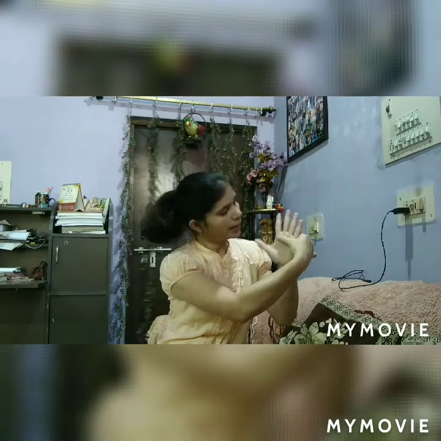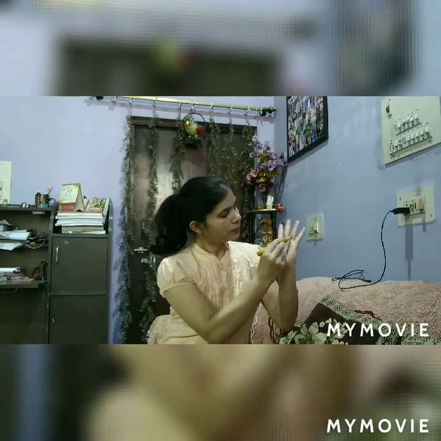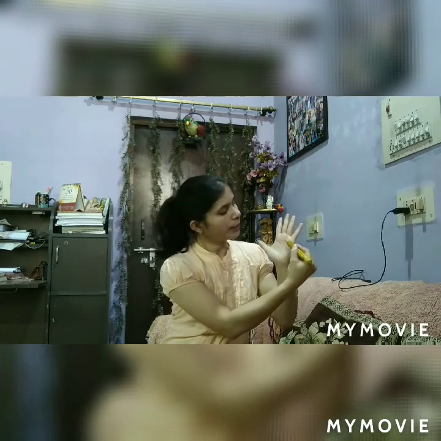And below the ring finger and the small finger, this point represents the ear point.